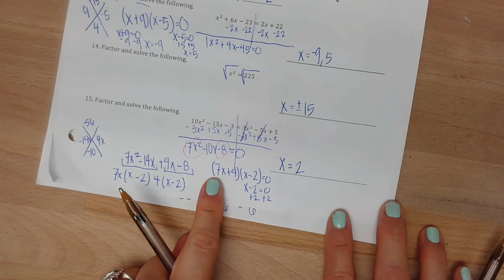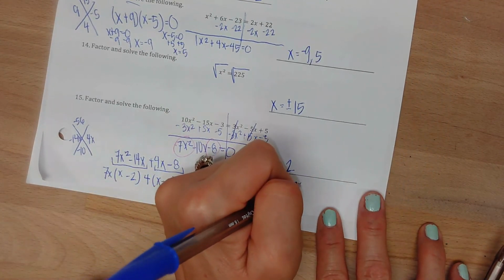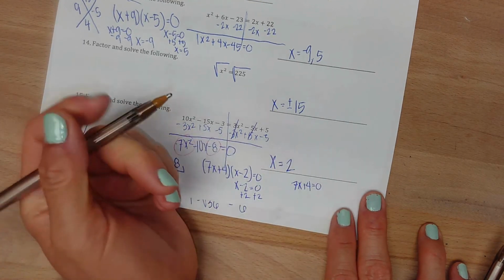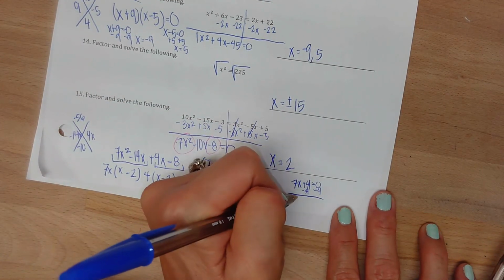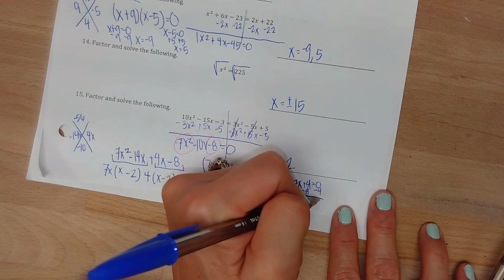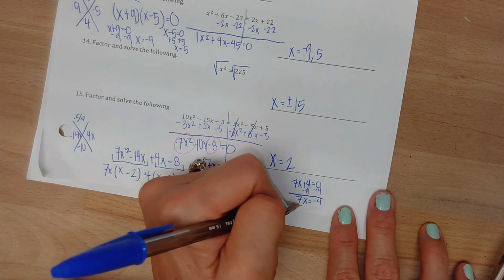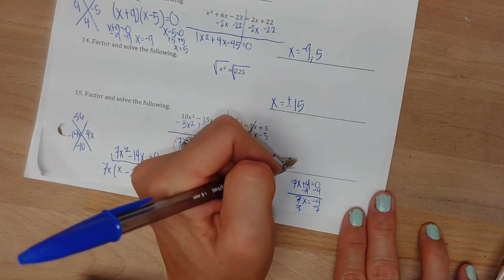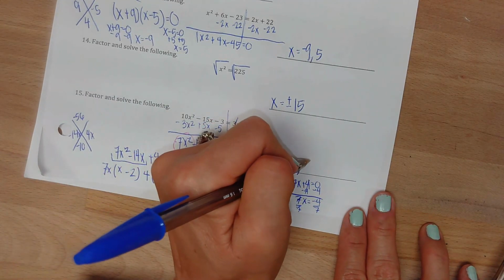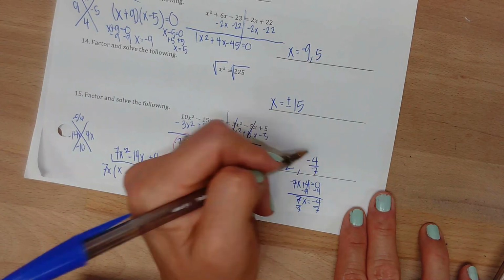This one's a bit trickier. So 7x plus 4 equals 0. I'll subtract 4 and subtract 4. I'll end up with 7x equals negative 4. And then I have to divide by 7 and divide by 7. And I end up with x equals negative 4 over 7.